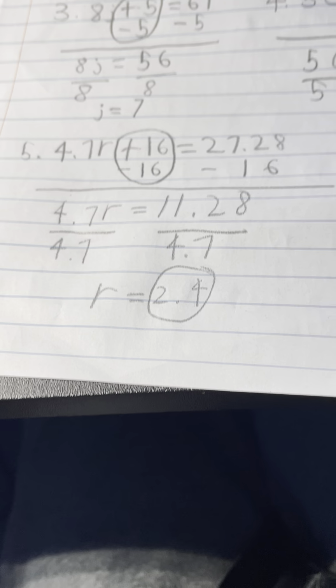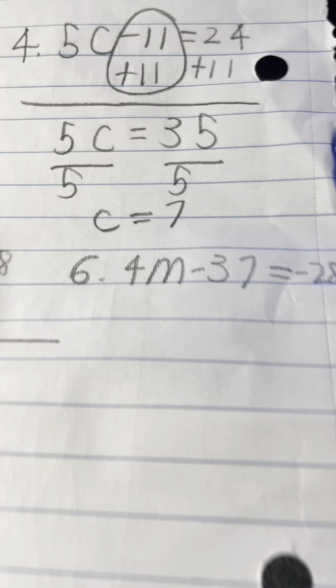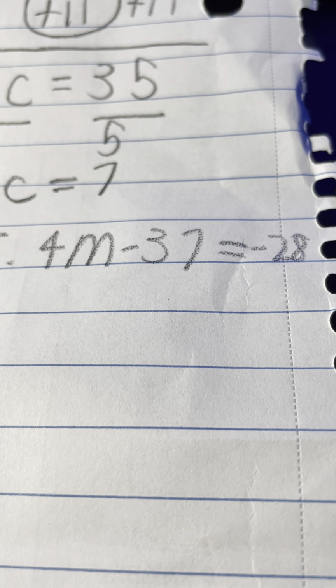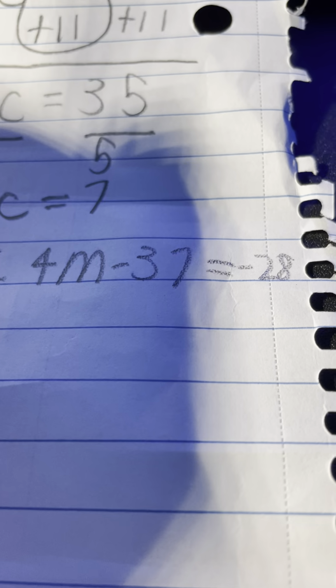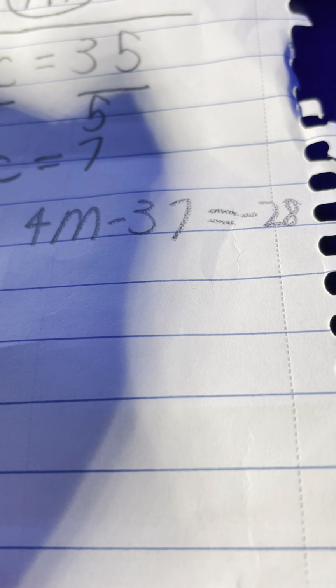Okay? All right. Last one. And I'm going to do 4m minus 37 equals negative 28. Now, we've got 4m minus 37 equals negative 28. Okay, now, what is the opposite of subtraction?